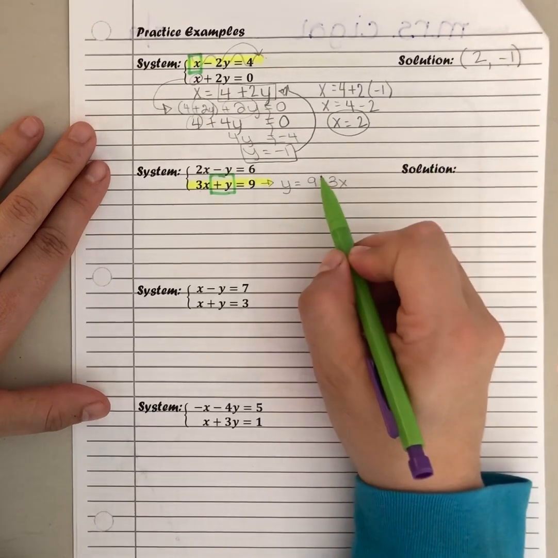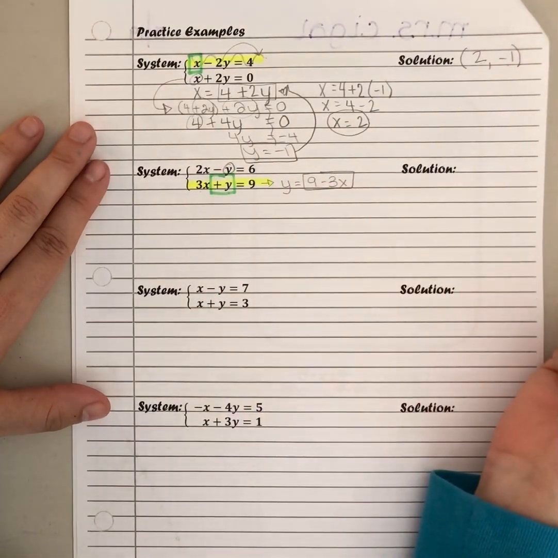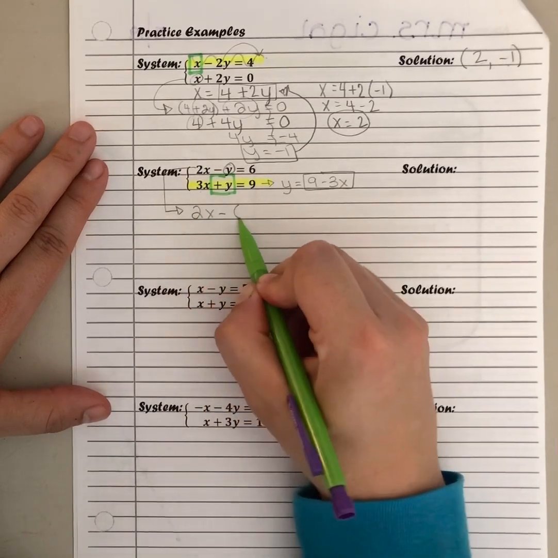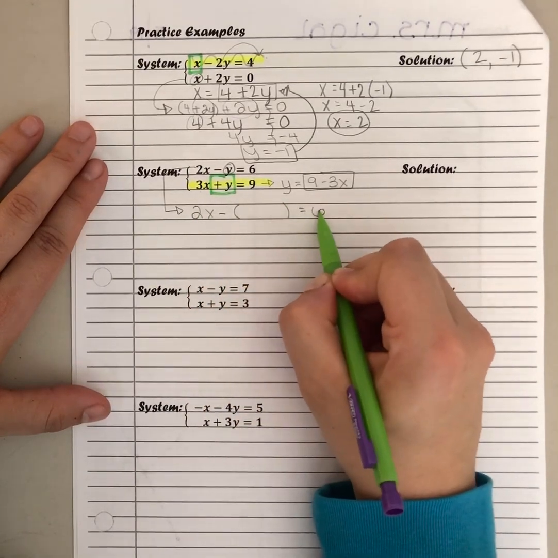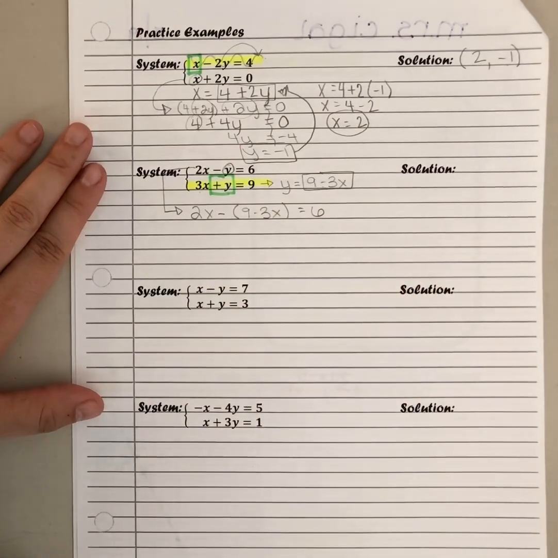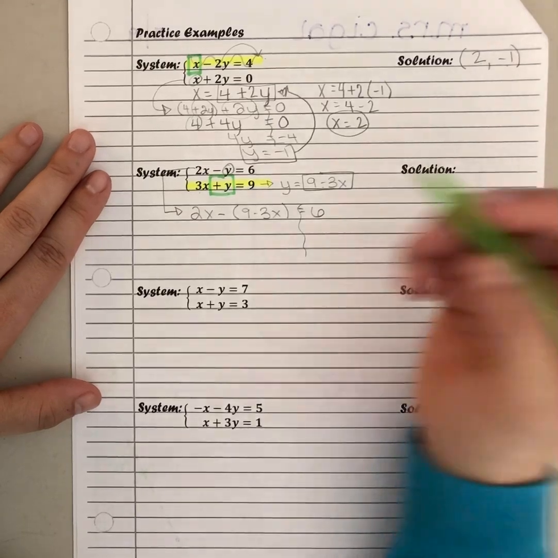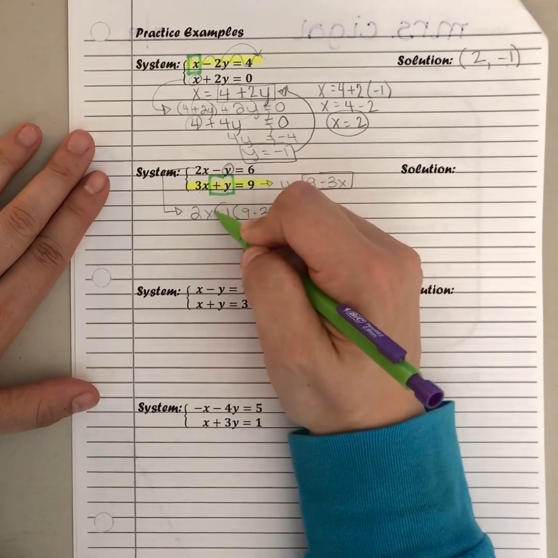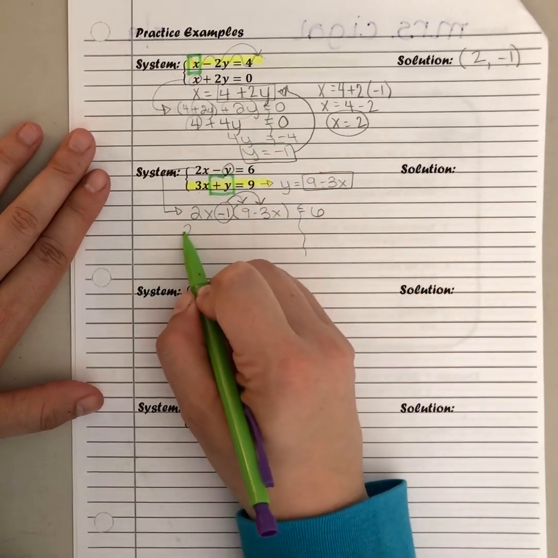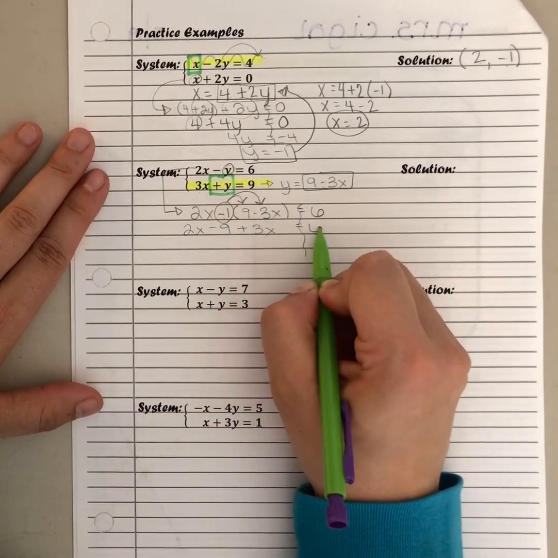So now what I'm going to do is say, well, if y equals all of this stuff, let's just replace the y with all of that stuff. So when I rewrite this equation, it's going to be 2x minus what used to be a y equals 6. And in place of y, we're just going to put that. Okay, we're just going to solve for the variable that's left. We are going to distribute because we've got a negative sign here. That's really important that you don't lose it. So it's going to change the signs of everything in the parentheses. So I have 2x minus 9 plus 3x equals 6.